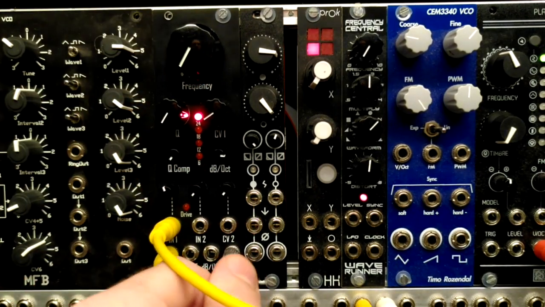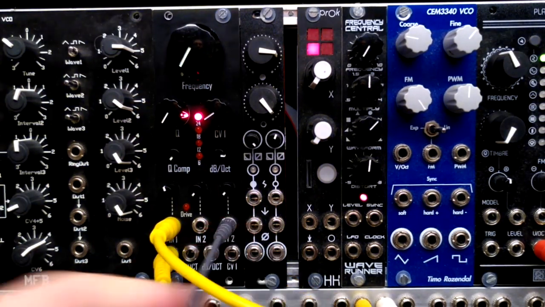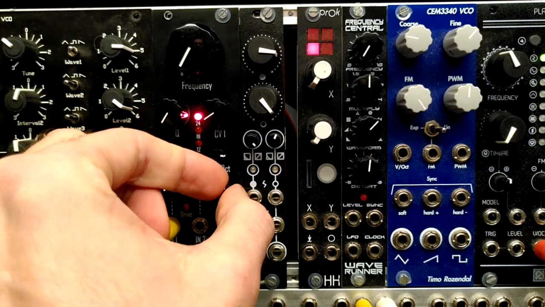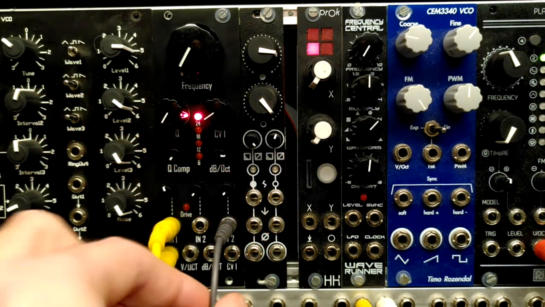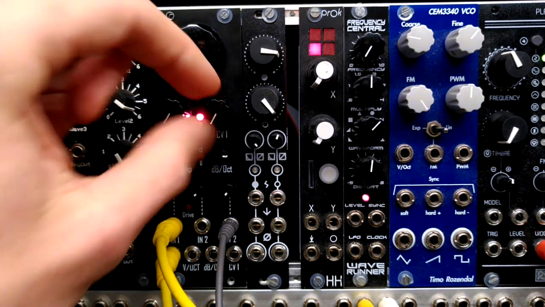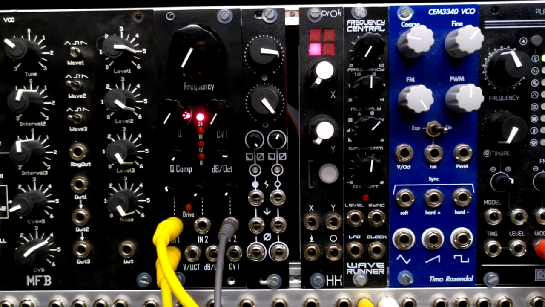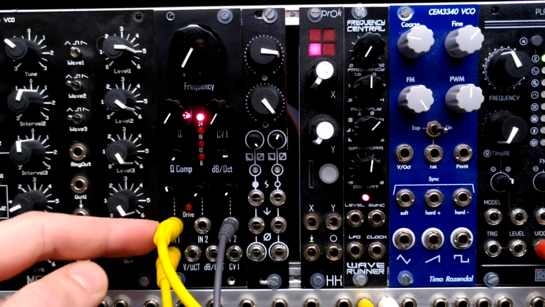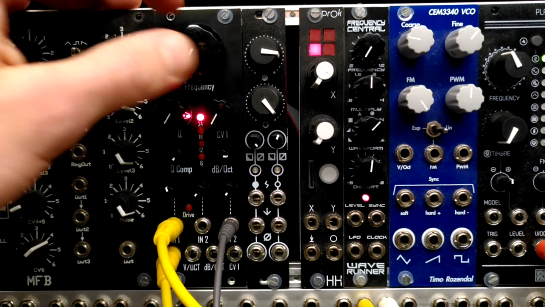And the last one is easily usable if you put your envelopes in the second input, and then you can use CV1 to have some oscillator FM, so the input signal is normalized to CV1. Let's hear it.